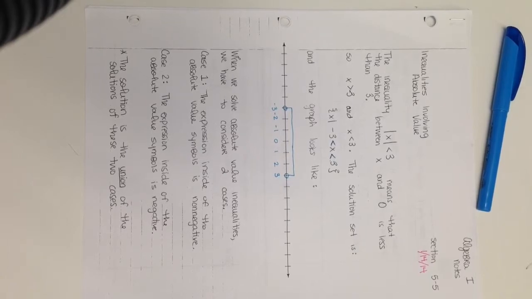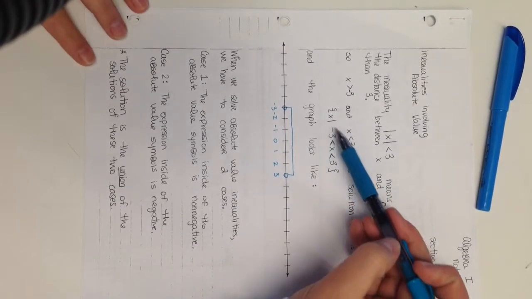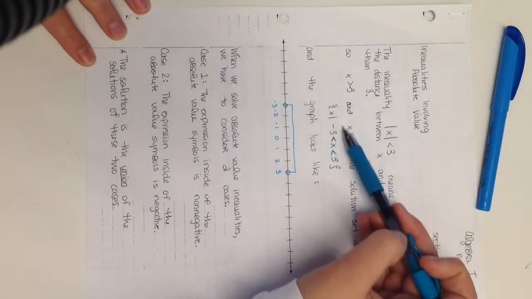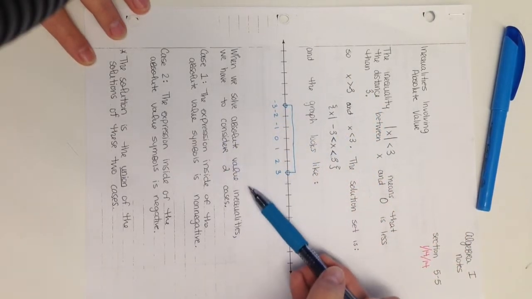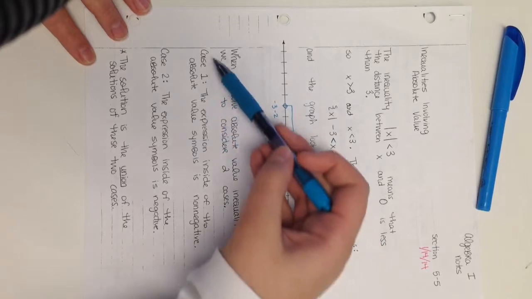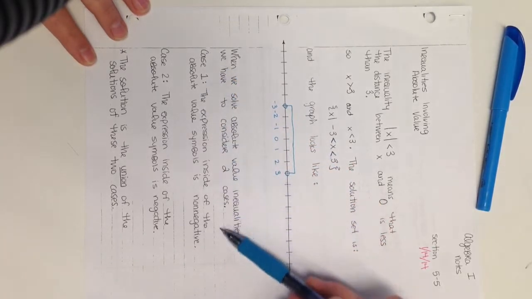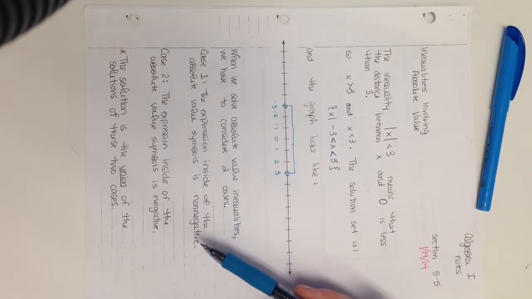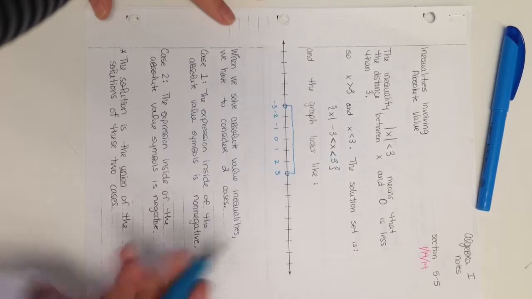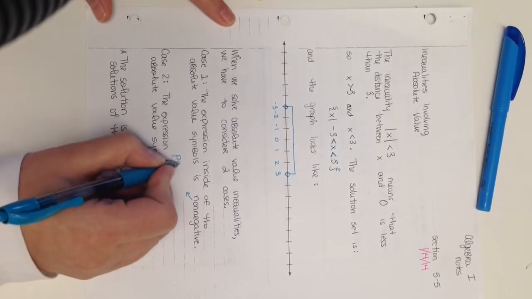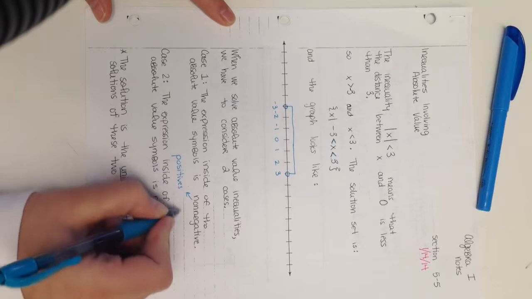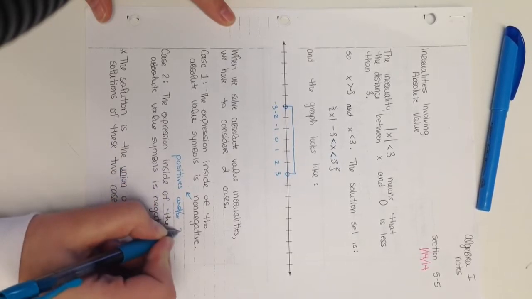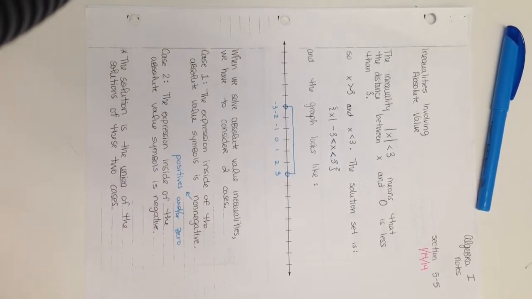When we solve an absolute value inequality, we have to consider two cases. And that's what we have up here. Do you see how we have a case here and a case here? Something to follow for all of these questions is you have to have case 1, where the expression inside of the absolute value symbol is non-negative. And the reason we say non-negative instead of positive is because that can also include 0. So when we say non-negative, it means all the positive ones and or 0. 0 is neither negative nor positive, that's why we have to say non-negative instead of positive.